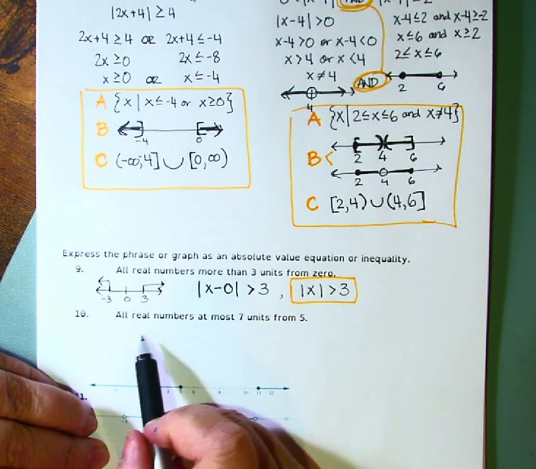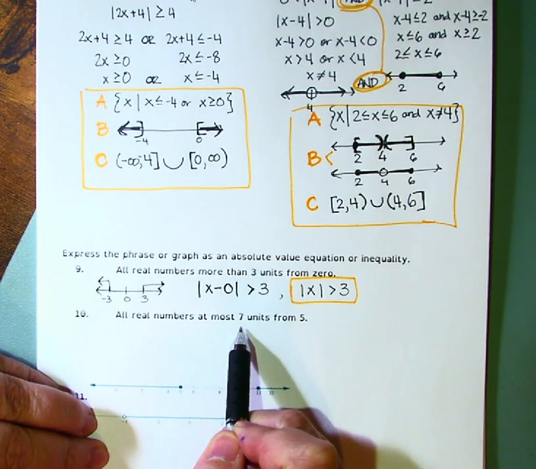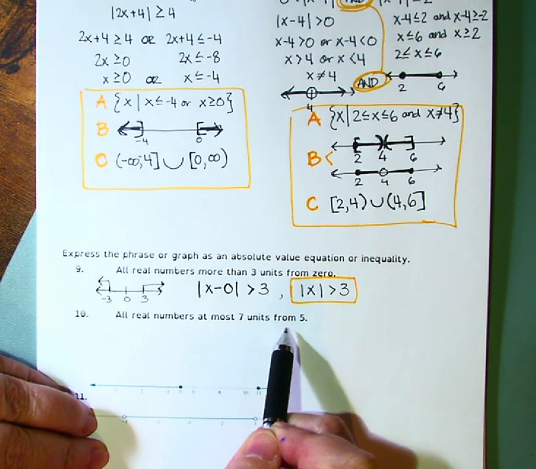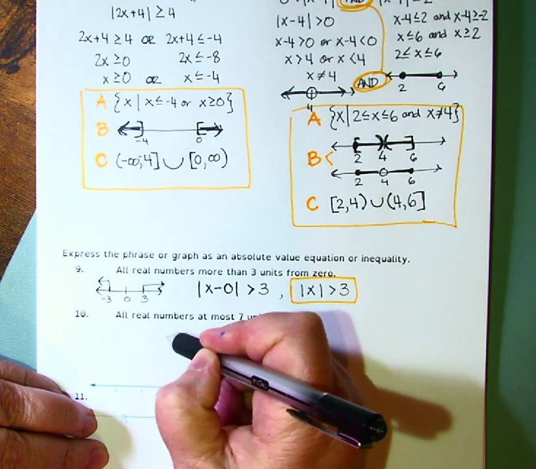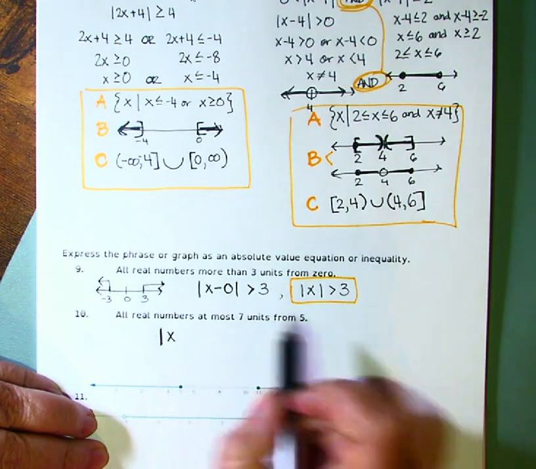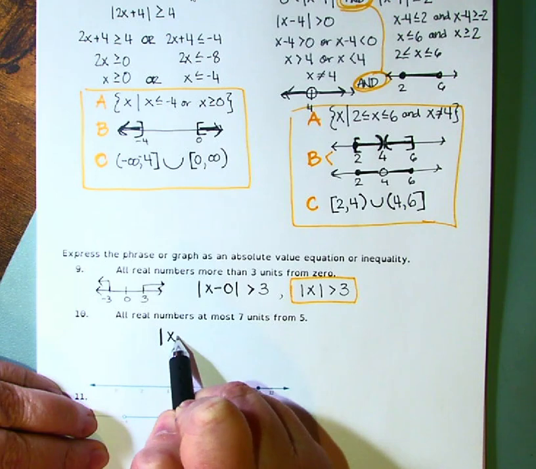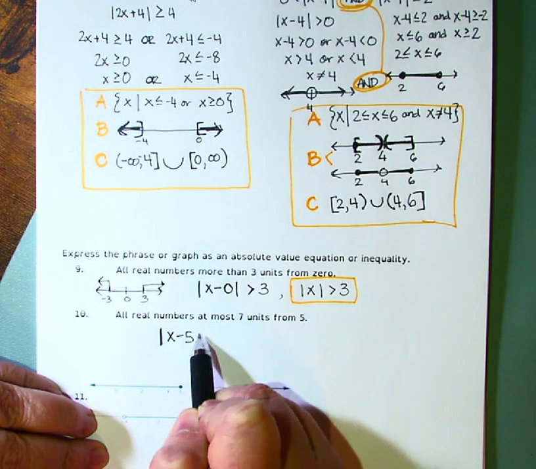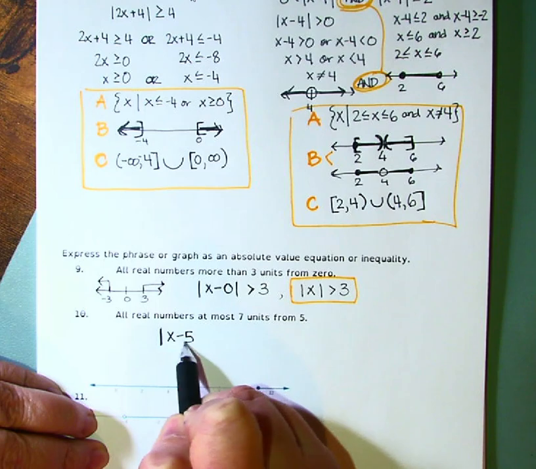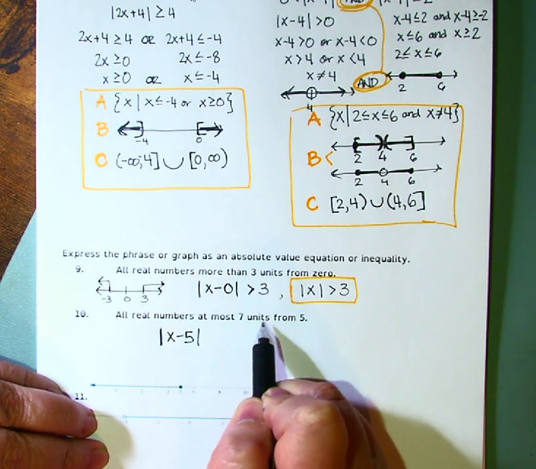Let's see what we can put into number 10. All real numbers at most 7 units from 5. So we're looking at real numbers, so it's going to be an absolute value, some number x. The distance is from 5. So the distance taken from 5 is at most 7 units.